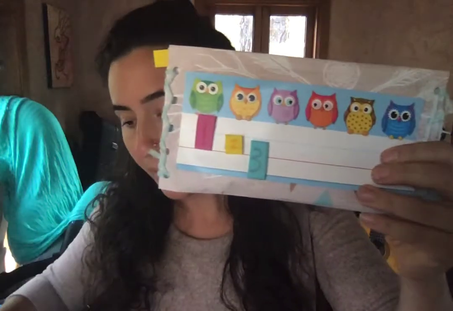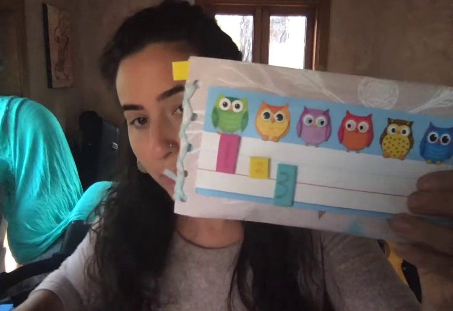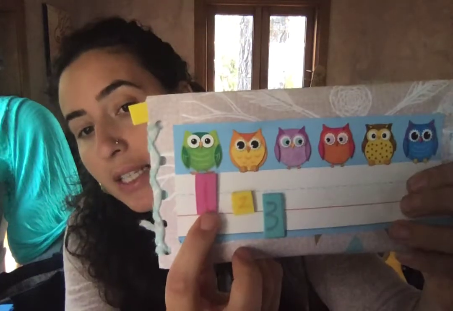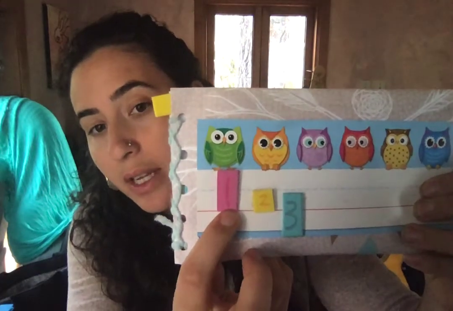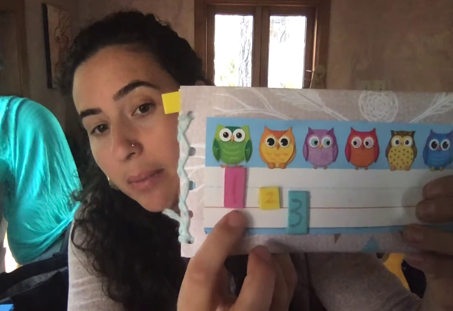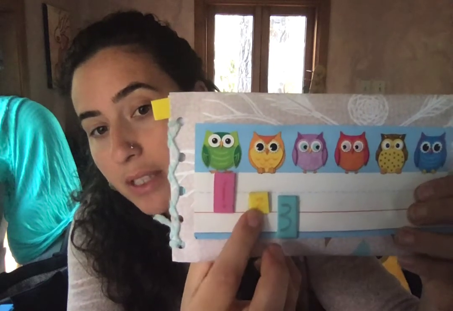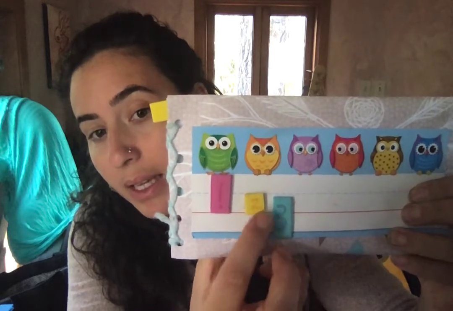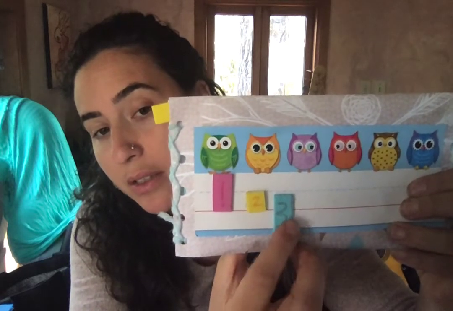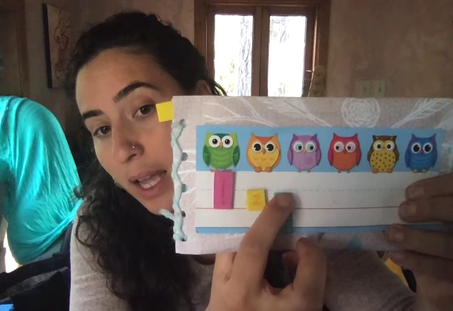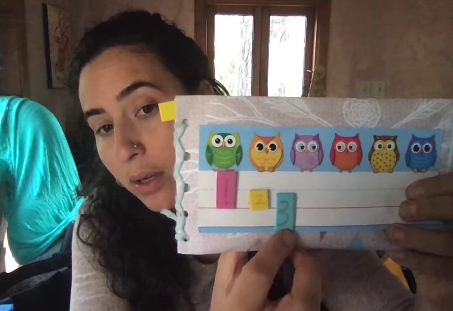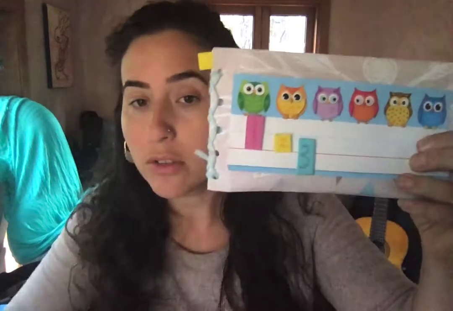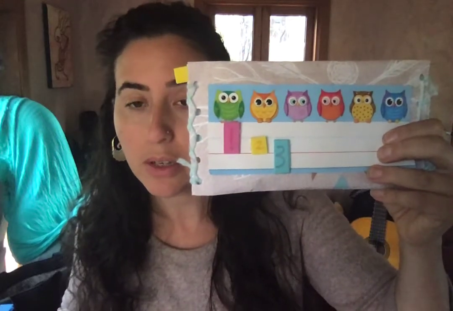This is a little packet that I made for a student before. We have size 1 letters, and those letters touch the top line and the bottom line. Then we have size 2 letters. They touch the middle line and the bottom line. And then we have size 3 letters that touch the middle line and go below the bottom line. I like to call those fishing letters sometimes also for the younger kiddos.